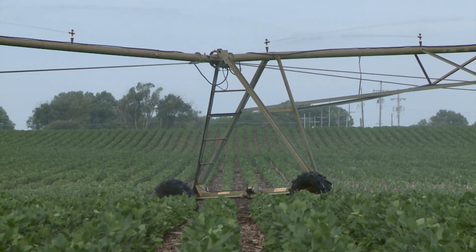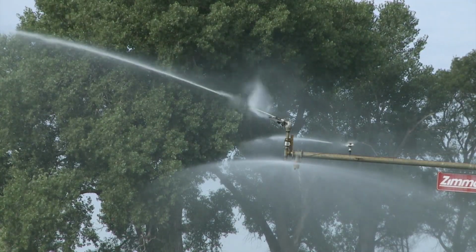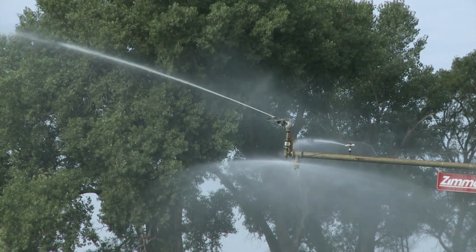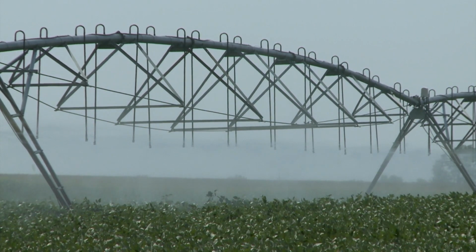You're farther west in the state with some of our deeper wells, maybe a 350-foot lift, running diesel instead of electricity, you might be over $1,500 to apply that same 1 inch of water.